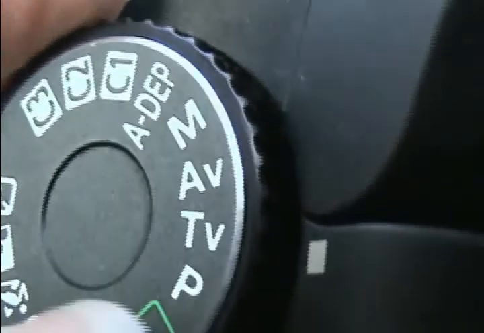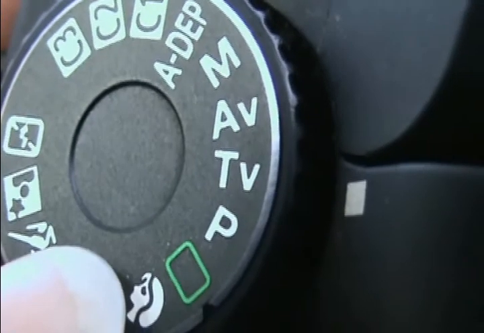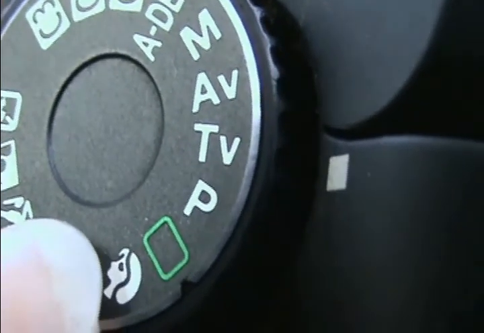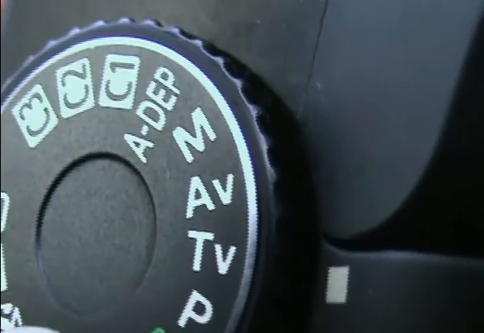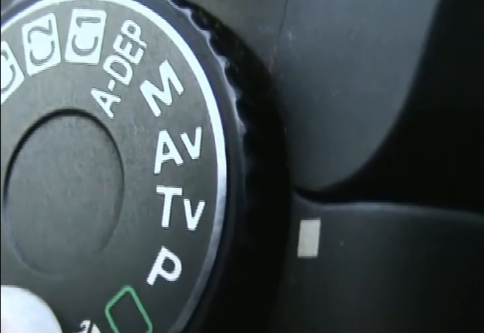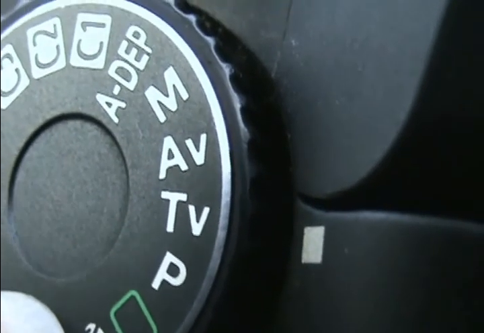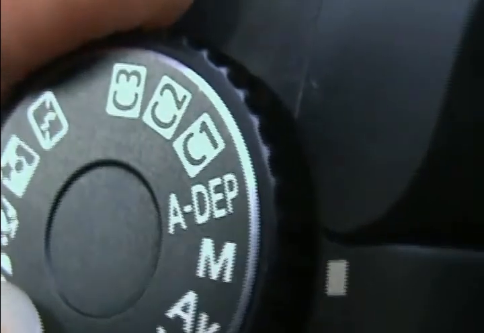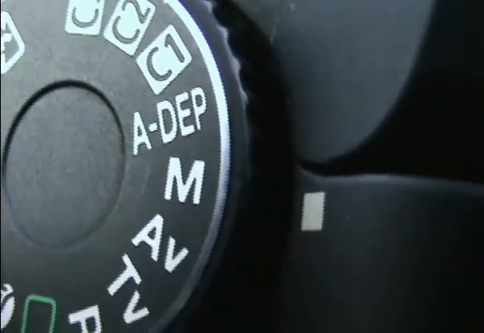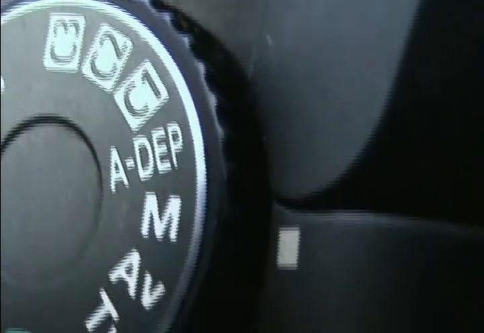And this setting for TV is shutter priority, so I could set the shutter and let the camera do all the thinking for the aperture. Then I have manual. Manual is where I do all the thinking for everything. The camera doesn't do any thinking.